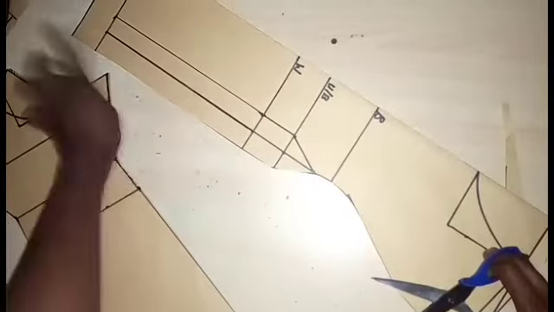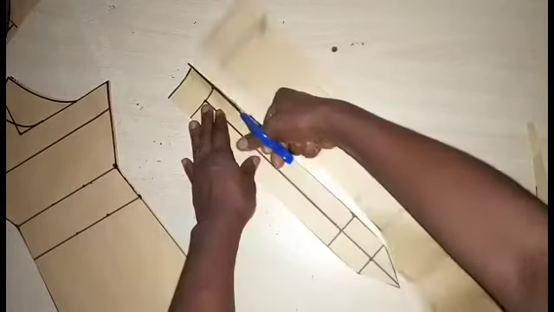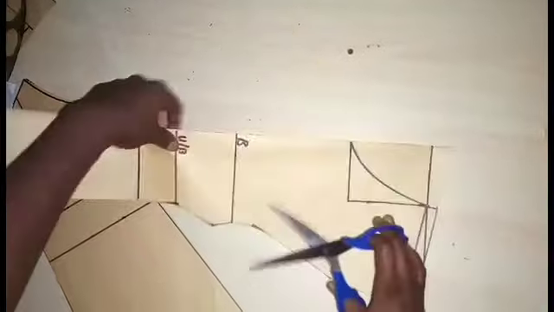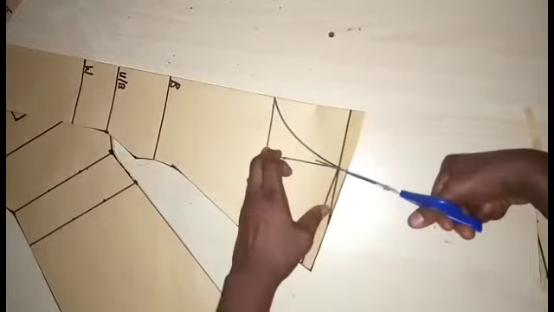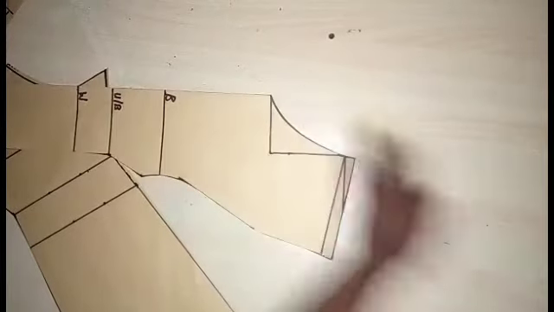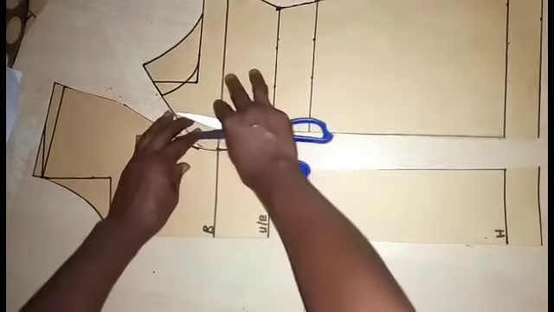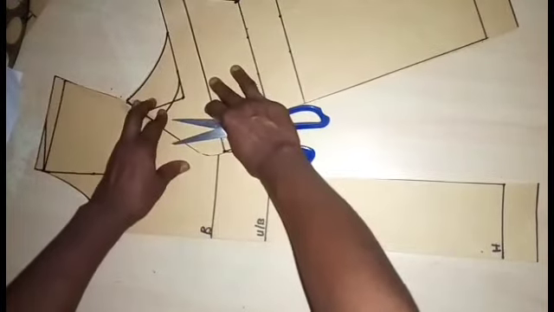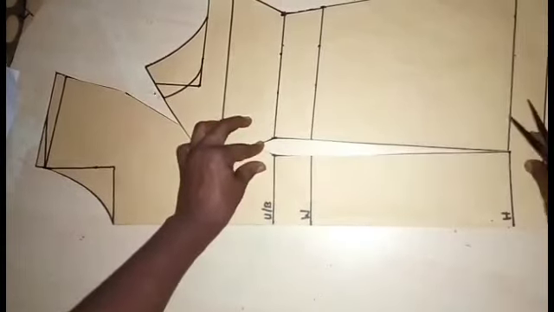Then also cut out this part all the way down. Then I'll cut out the neck line. Okay. And our princess dart bustier is ready. Okay. See how well curved it is. By the time you join it, you have the shoulder, or you have the armhole, then you join this part and you have it there.